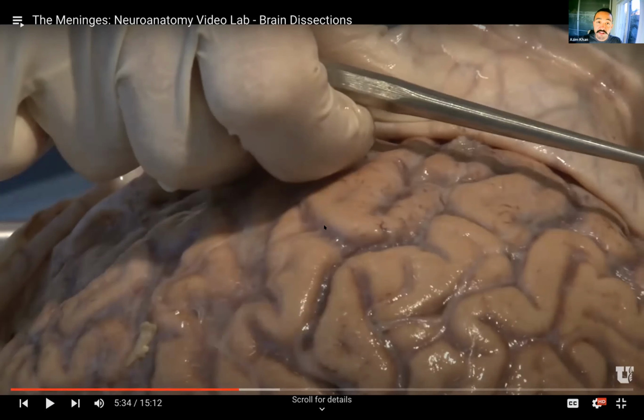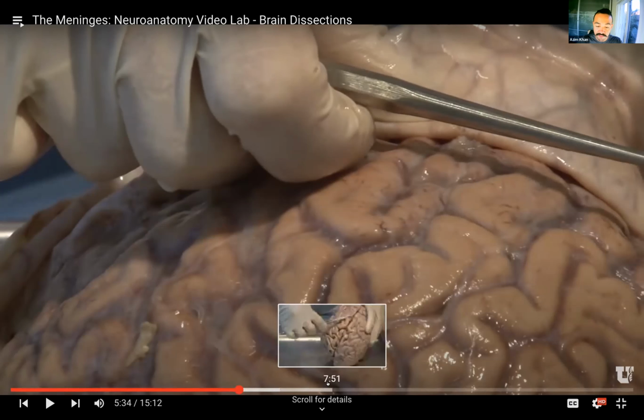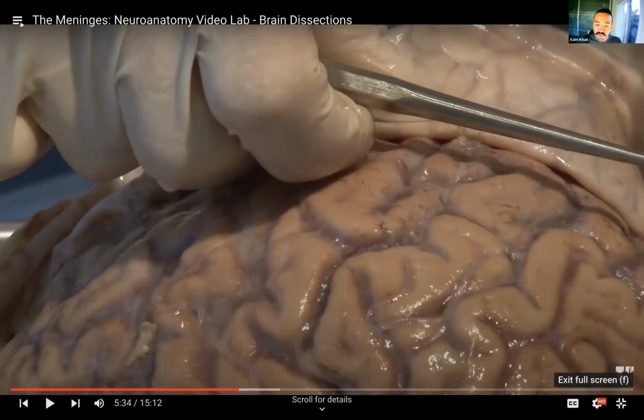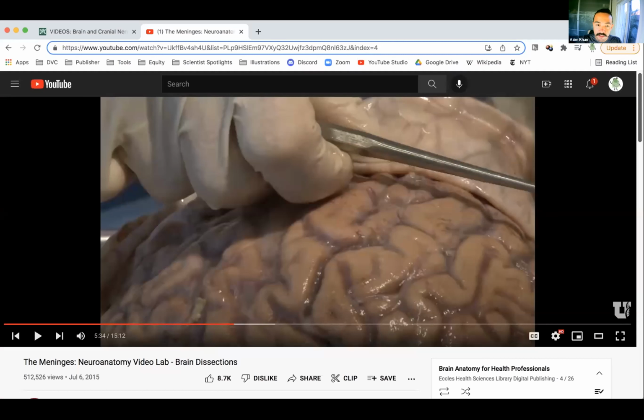Underneath all of this is where you'd find cerebrospinal fluid. It's the subarachnoid space where you'd find cerebrospinal fluid. And we can actually see that in this one Ackland's video. Let me share it.